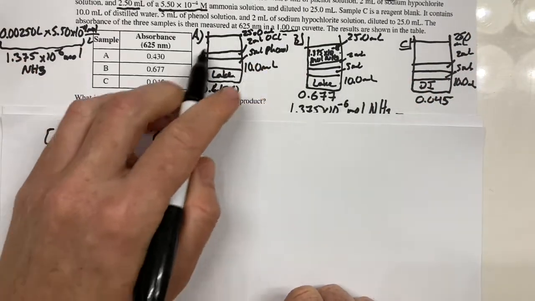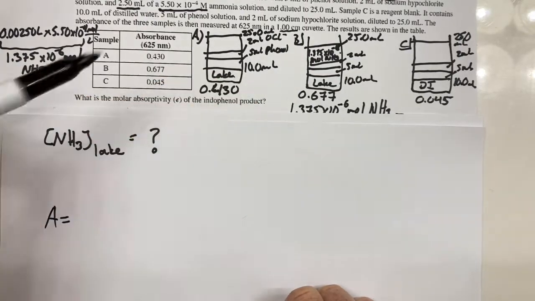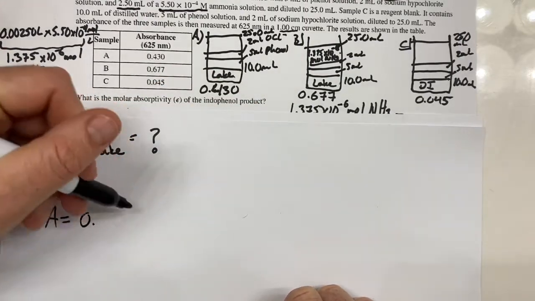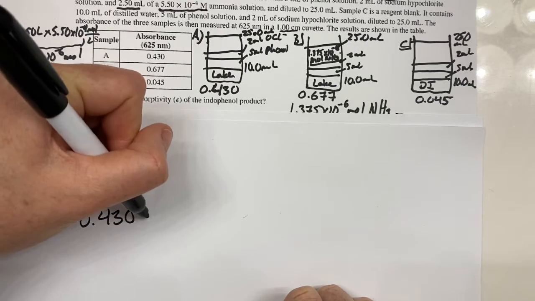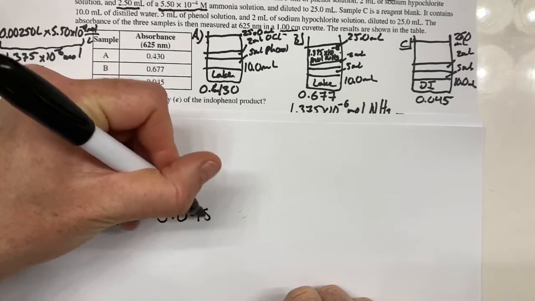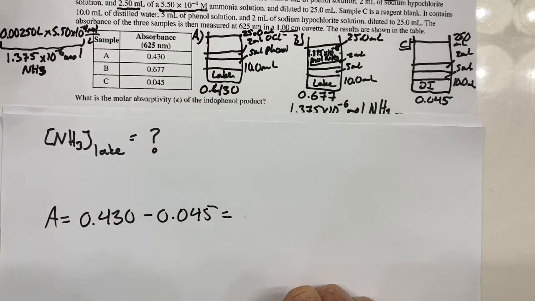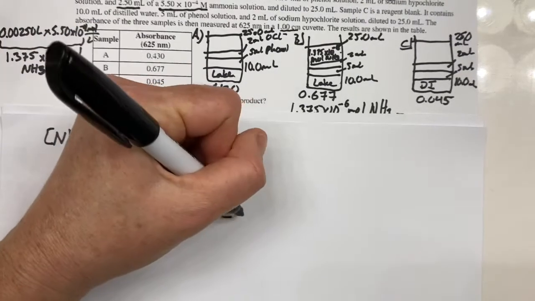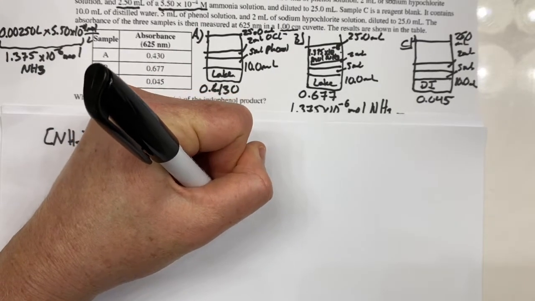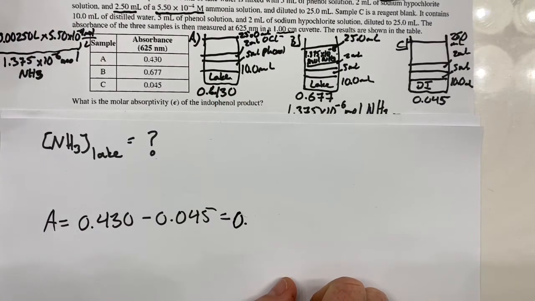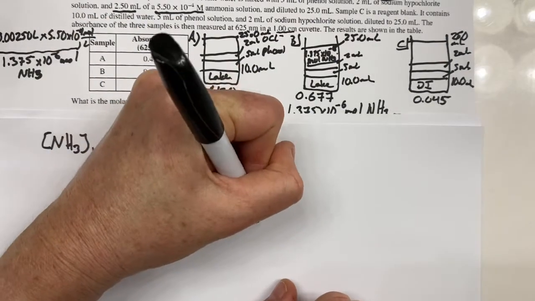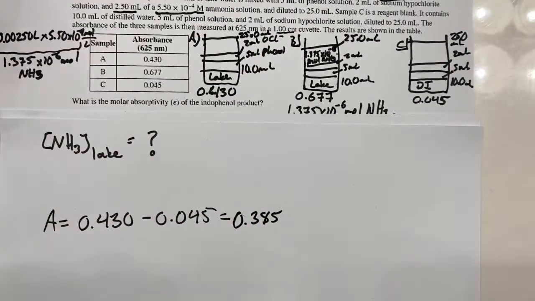So this is just pure lake water is the way to think about it, unadulterated lake water. 0.430 minus 0.045, and this will tell us that this is 0.385 absorbance units.